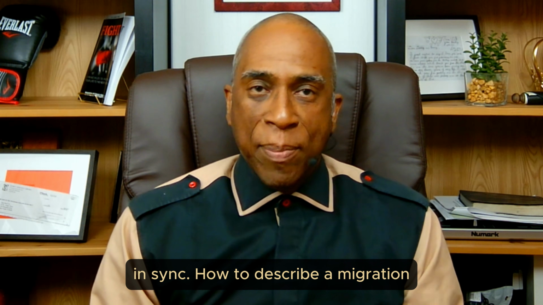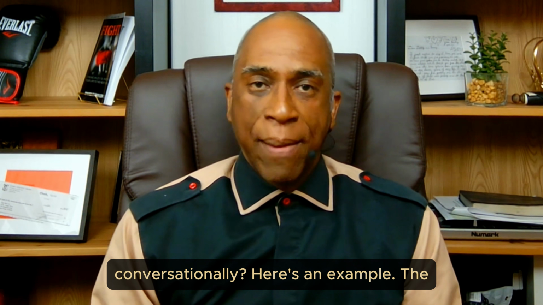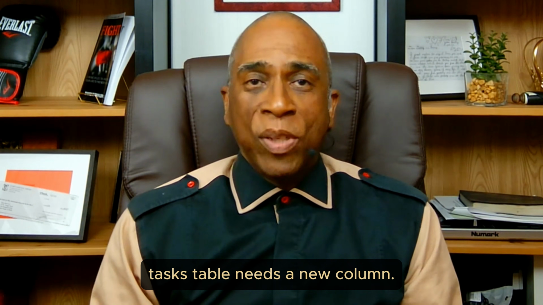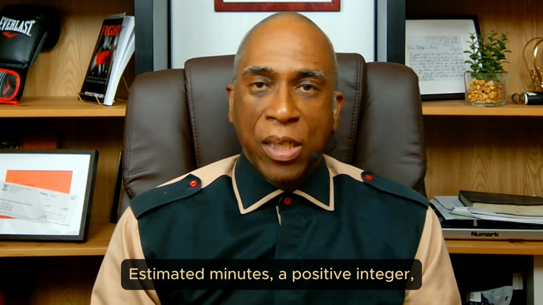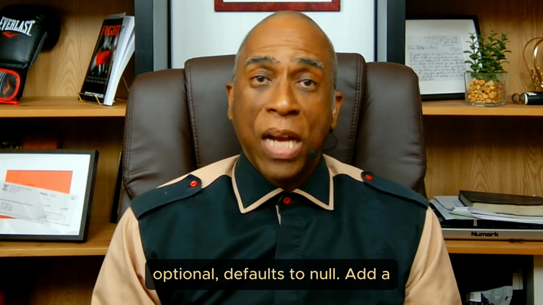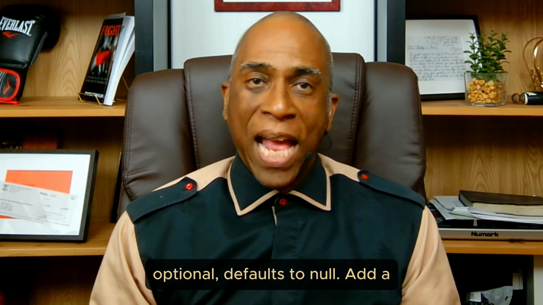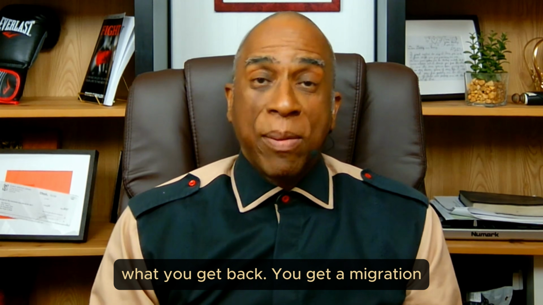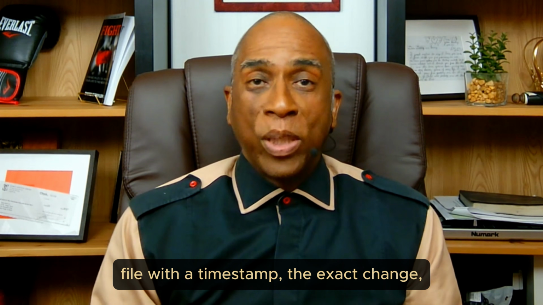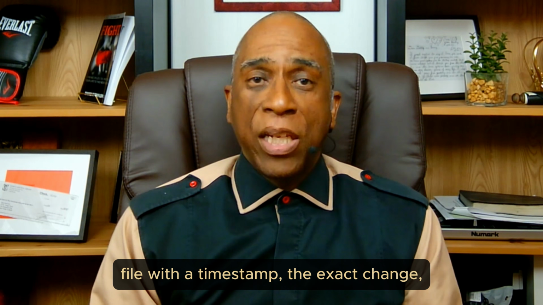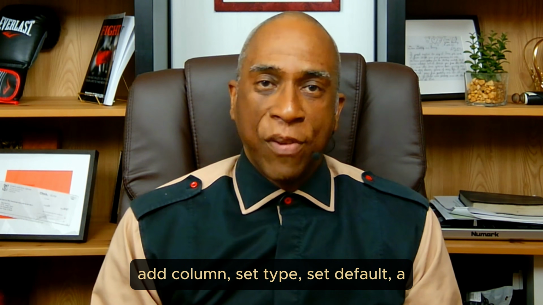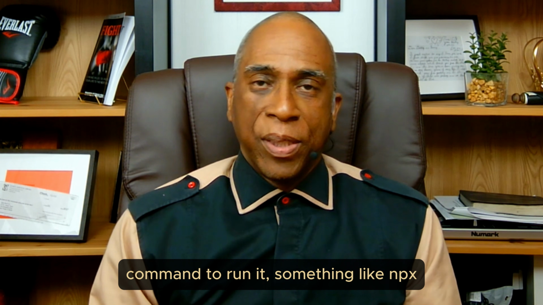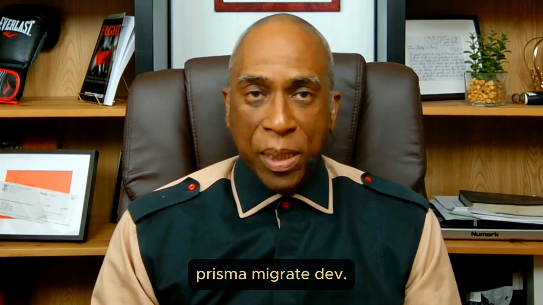How to describe a migration conversationally. Here's an example. The tasks table needs a new column: estimated_minutes, a positive integer, optional, defaults to null. Add a migration for the new column. Here's what you get back: a migration file with a timestamp, the exact change, add column, set type, set default, and a command to run it, something like npx prisma migrate dev.